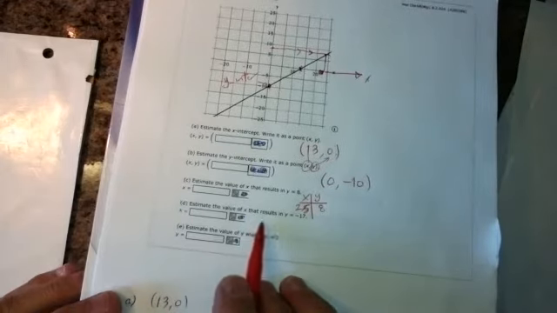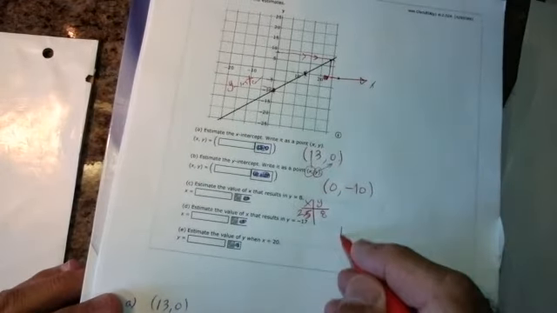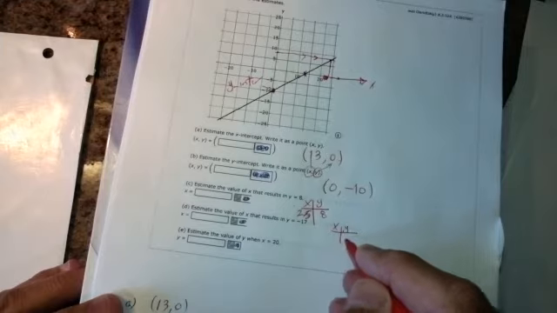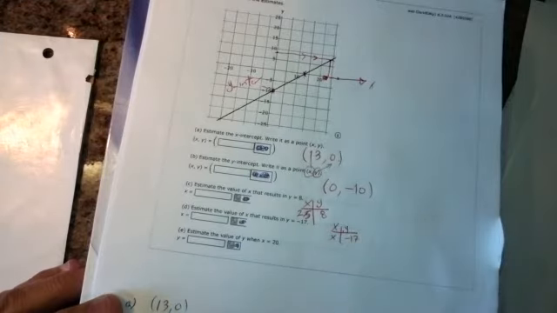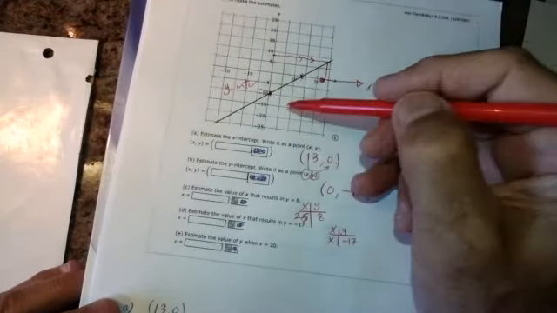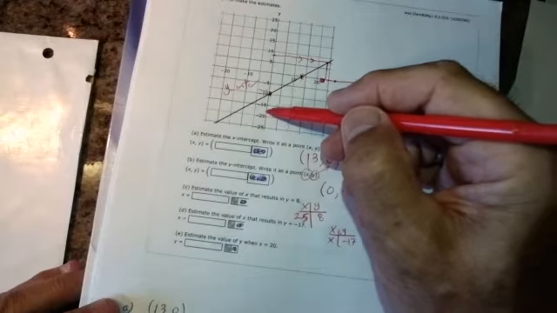Estimate the value of x that results in y equals minus 17. It means if y is minus 17, what is the x? Where is y equals minus 17? Somewhere here, right?